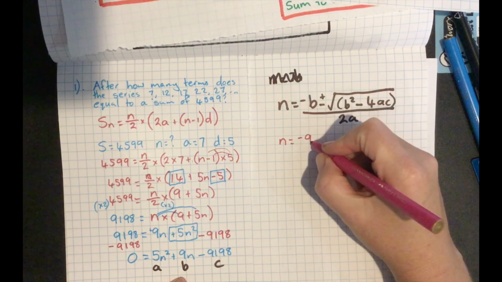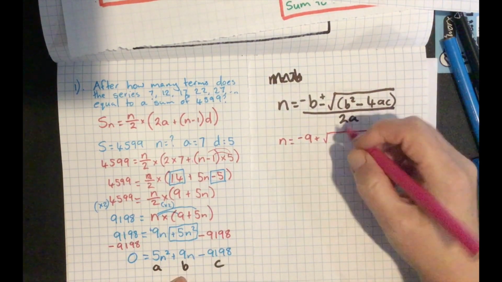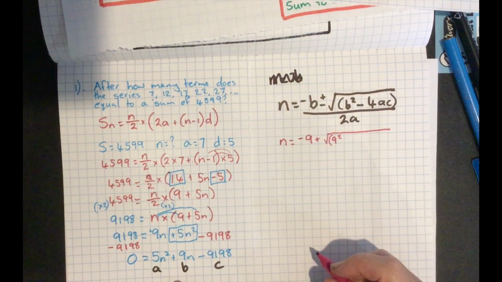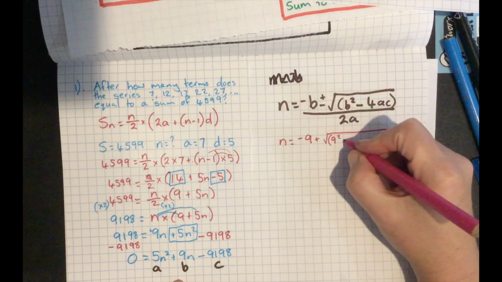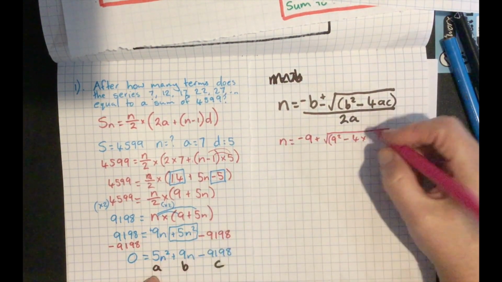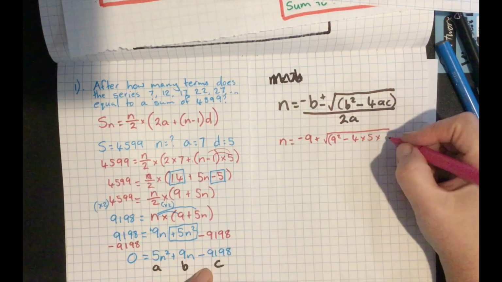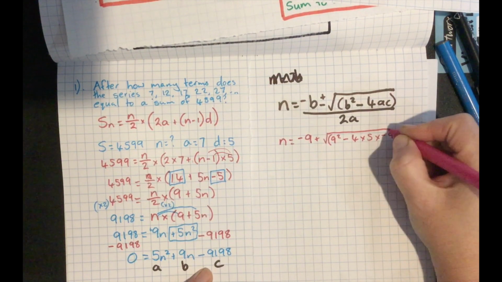Okay, negative 9 plus the square root of 9 squared. I'll put this in brackets just to remind us that we must solve that first. Minus 4 times a is 5 times what is c, a negative 9,198.